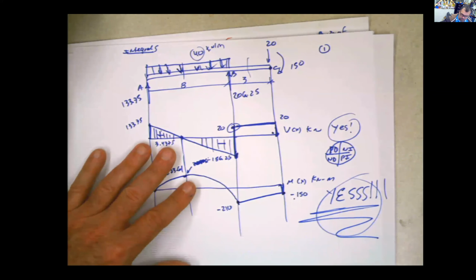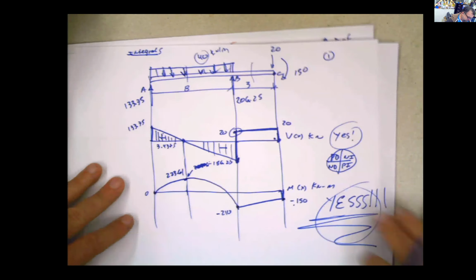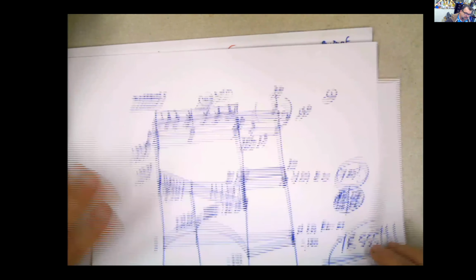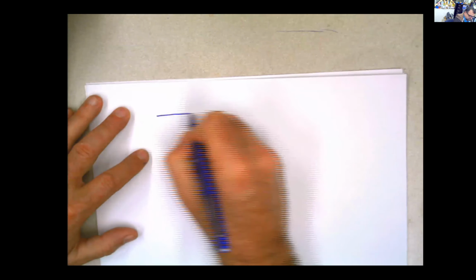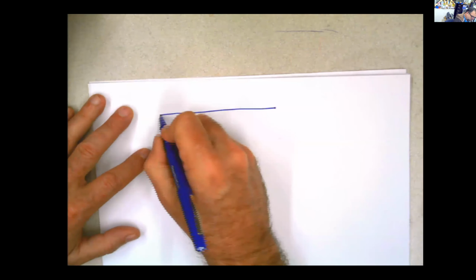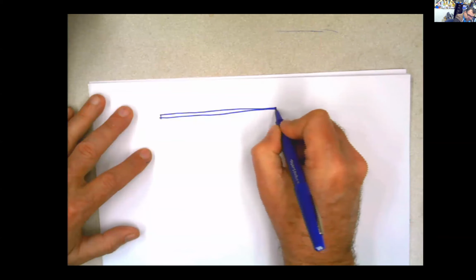Okay, so now we already did the same problem using the method of the sections, the method of the integrals. Now let's work out the problem with the method of the areas. The method of the areas, but you really need to pay attention to me when I'm doing this because it's really easy to get lost.